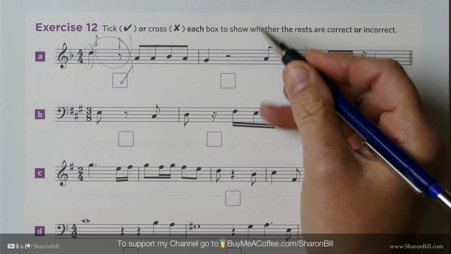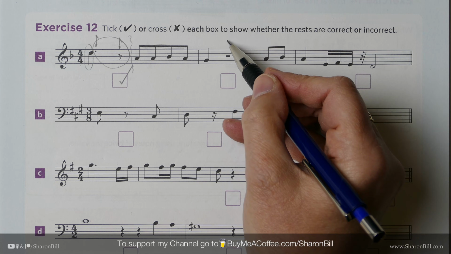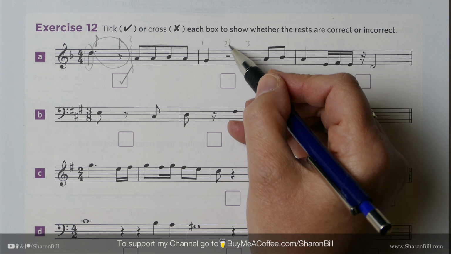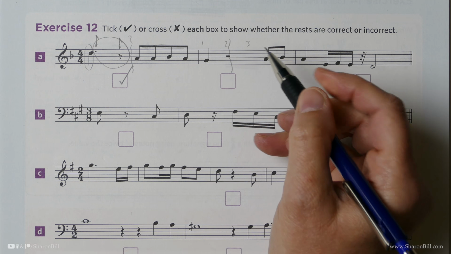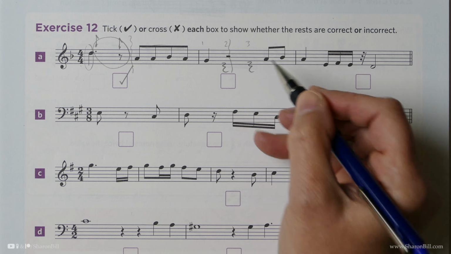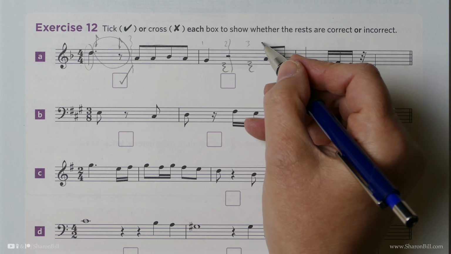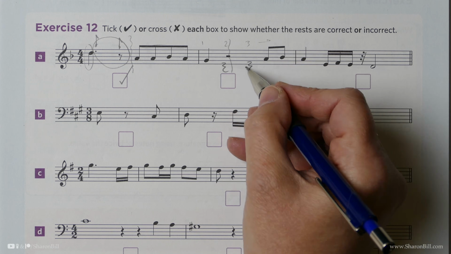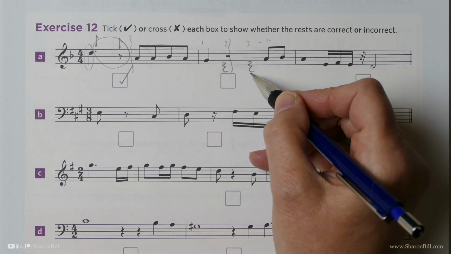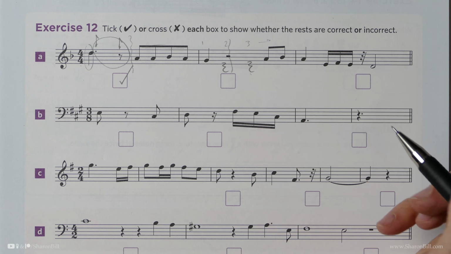This is incorrect because we've gone over from beat 1, 2, 3, 4. We've gone over the halfway part here. We should have beat 1, beat 2, beat 3. You could have done that in the second half of the bar, but not over the middle of a bar of 4/4. We first came across that in grade 1 actually. So a bit of revision there.